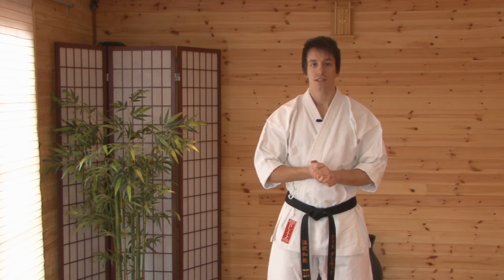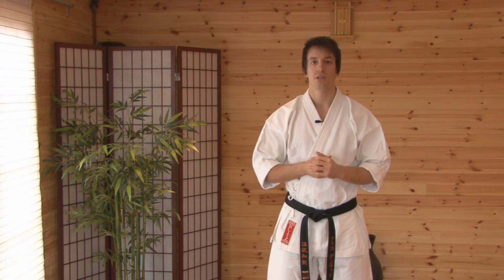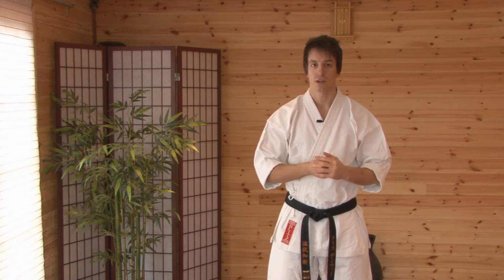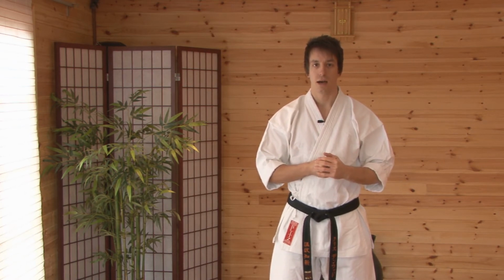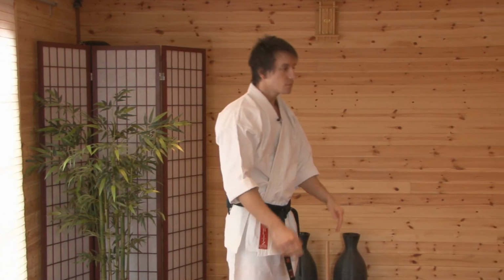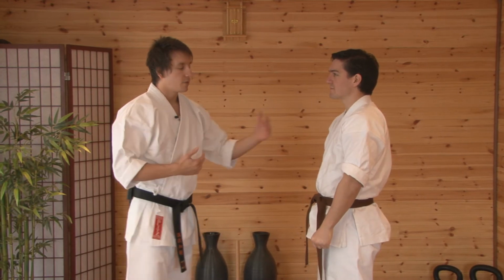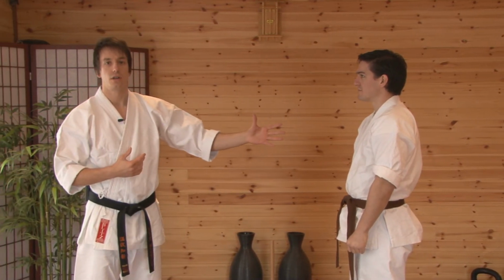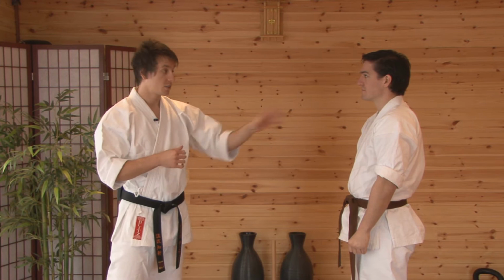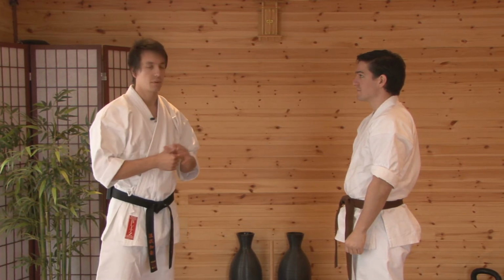The reason that we use Hikite is all based around the range that karate was designed for, close range fighting applications. I'll just give you a quick example of this. It's all to do with reaction time. If I was a long way from John, his reaction visually will be fairly good.